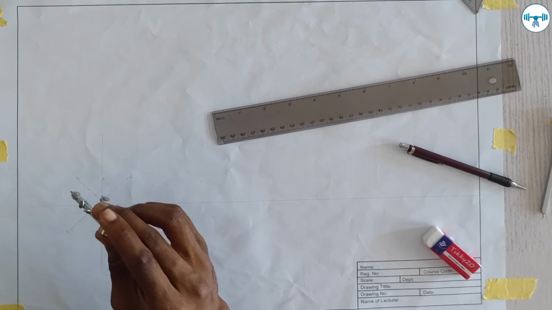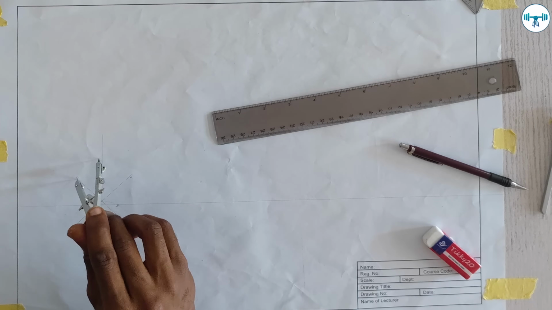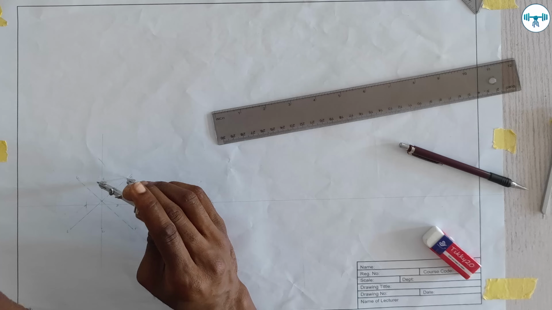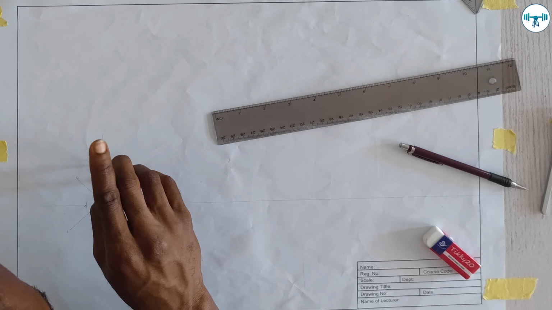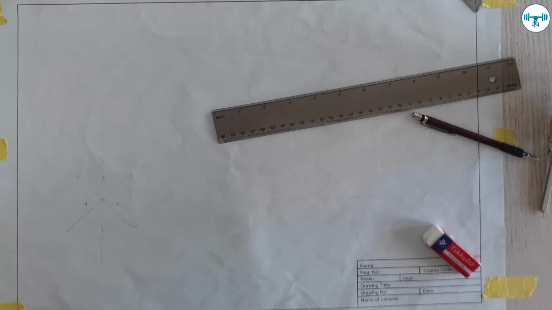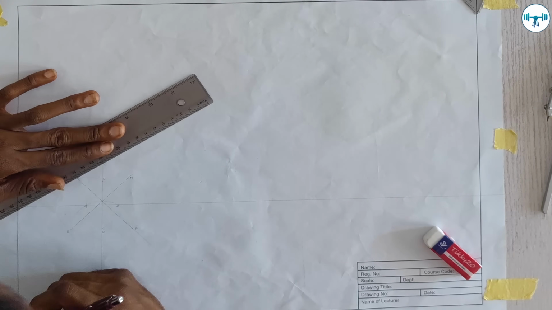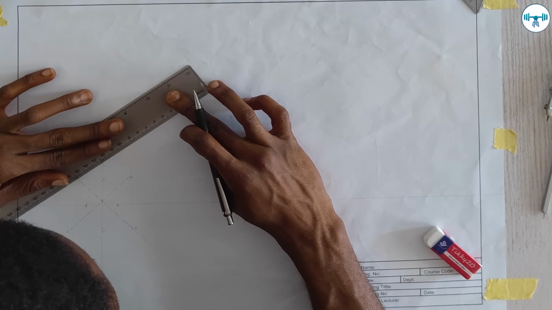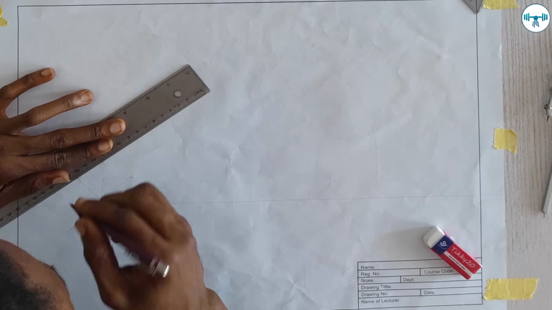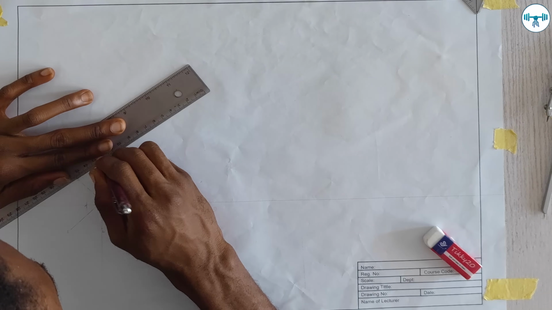Now with centers G and H and radius AB, we are going to draw arcs to meet at I. What I mean is we use G as center and the same radius, we draw an arc, and then again we use H as center and the same radius AB, we draw another arc. These two arcs will intersect at a point that we'll call I.